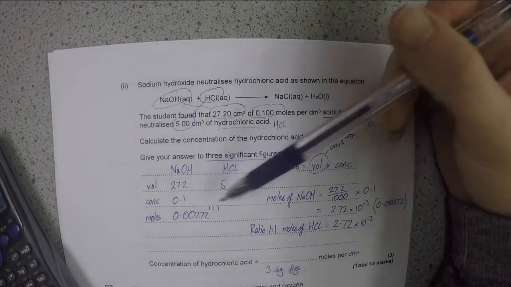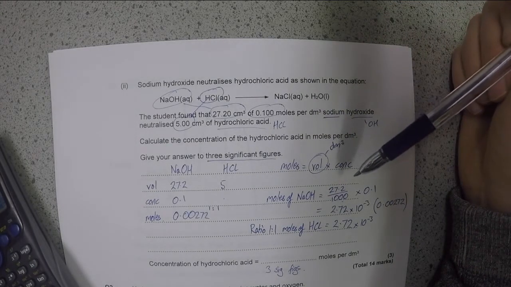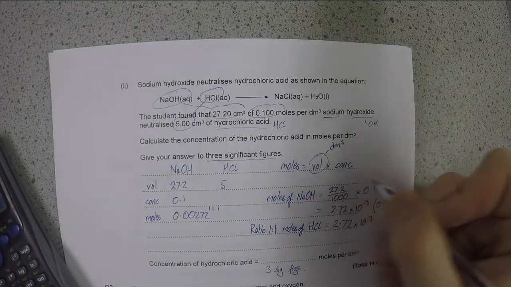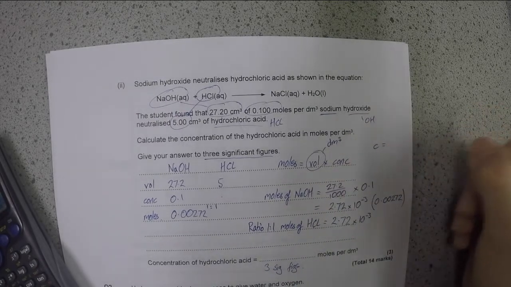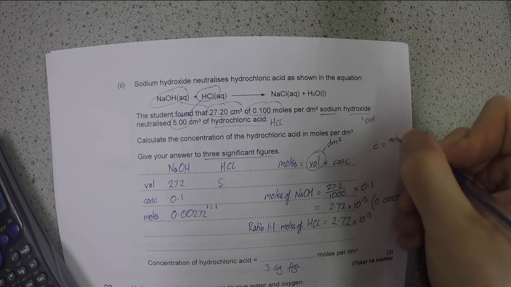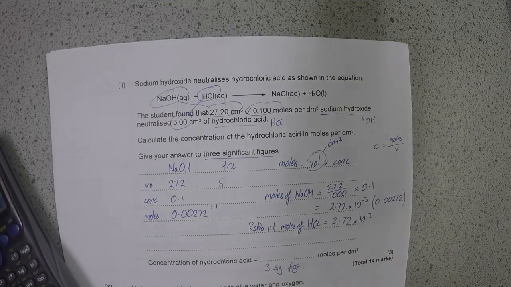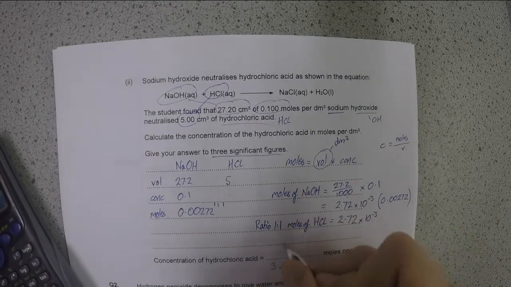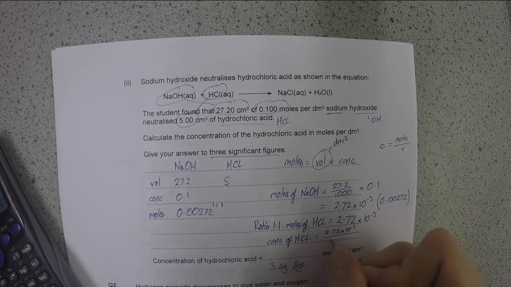Right, finally I need to work out the concentration. So if I've got moles equals volume times concentration, what does the concentration equal? Well, concentration is moles divided by volume. If I just put that up here, I'm going to put C for concentration equals my moles divided by the volume. Okay, so my moles is 2.72. So my concentration of HCl equals 2.72 times 10 to the negative 3 divided by 5.